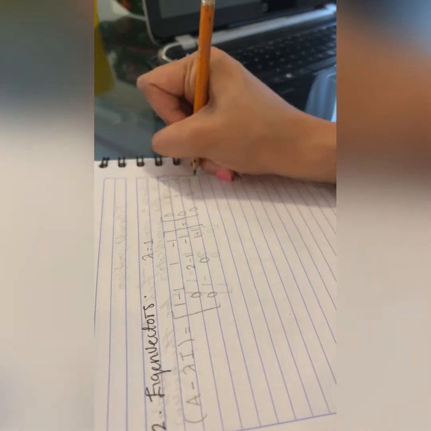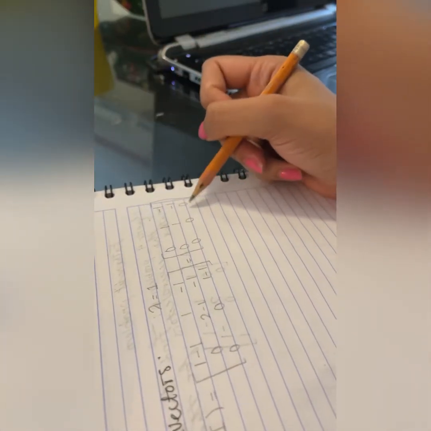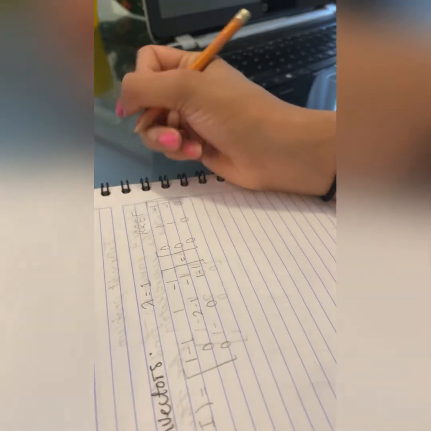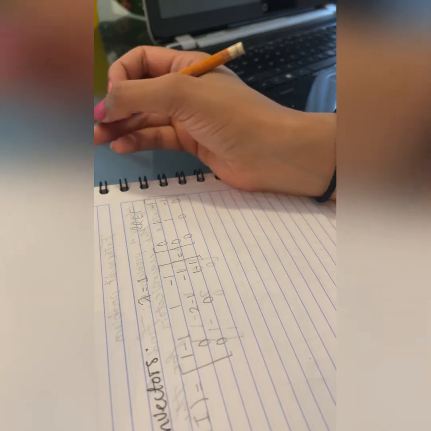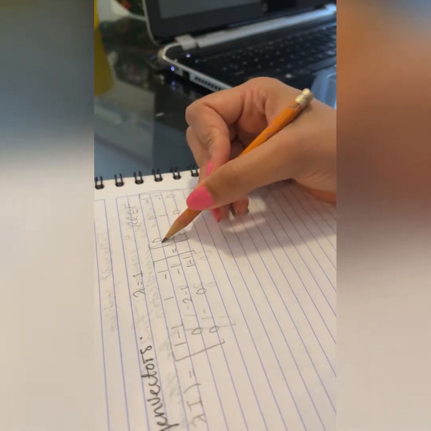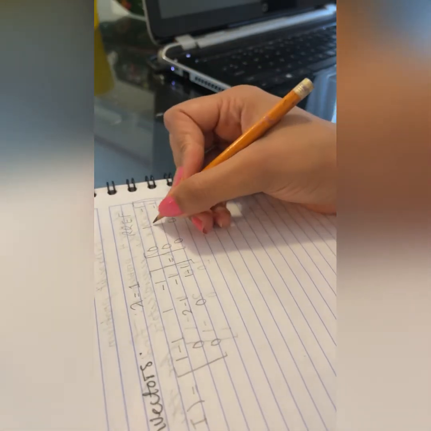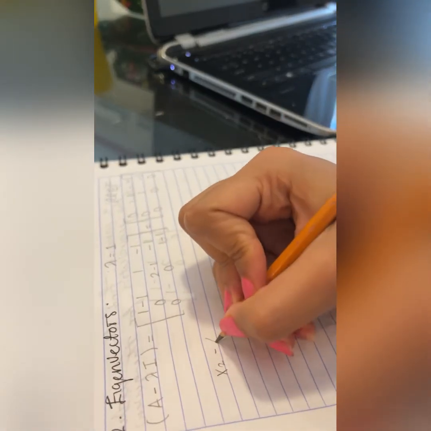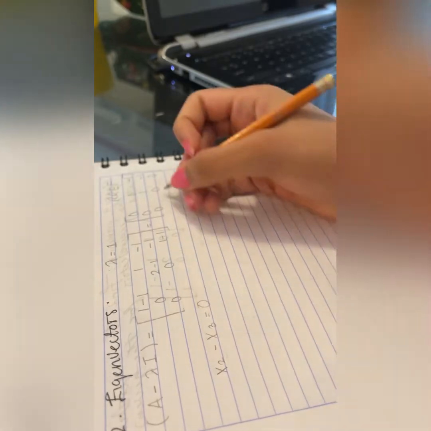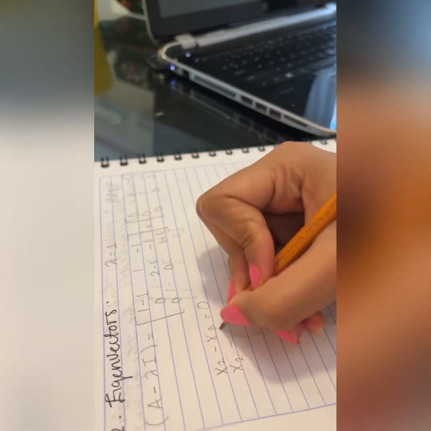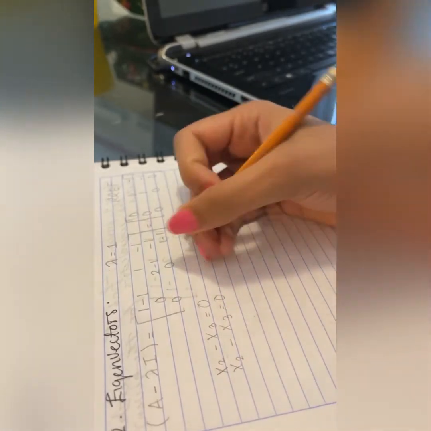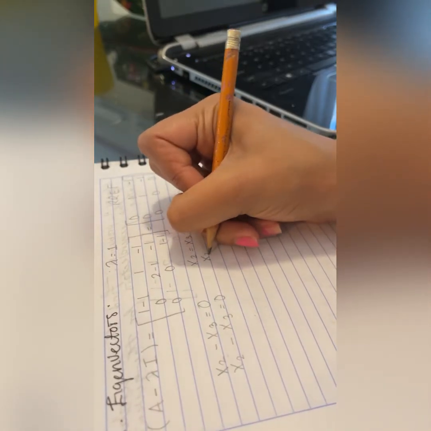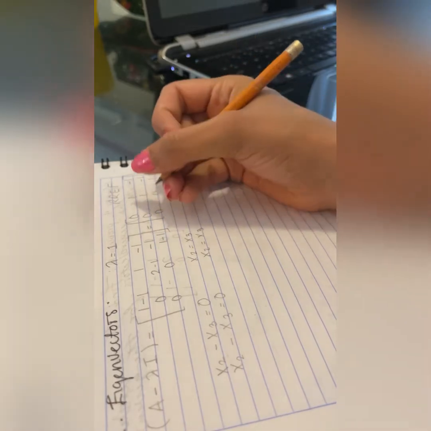As we can see, this matrix is already in reduced row echelon form. Now we get the equations from this matrix: x2 minus x3 is equal to 0, and x2 minus x3 is equal to 0. So x2 is equal to x3.